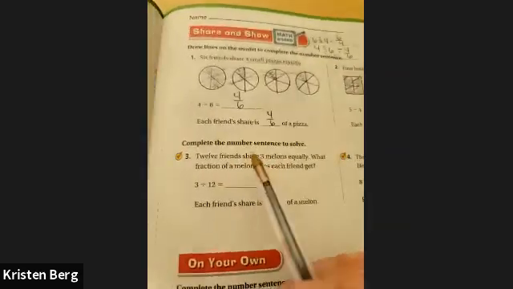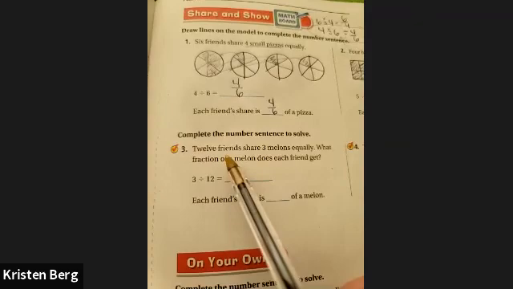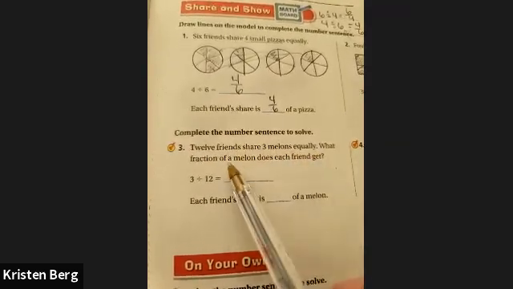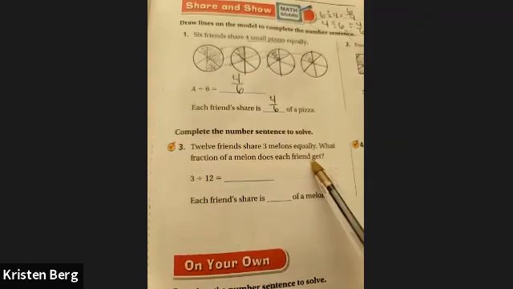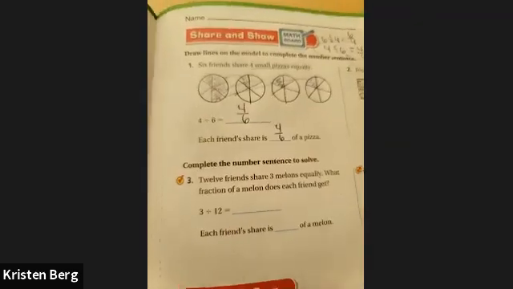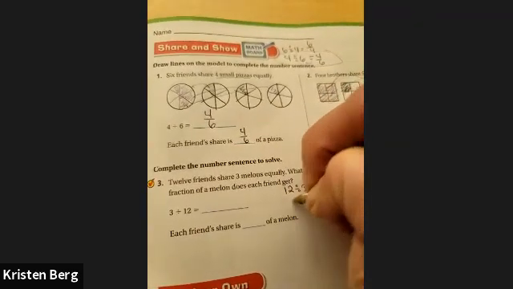All right, this one says complete the number sentence to solve this. So 12 friends share 3 melons equally. What fraction of the melon does each friend get? So they just want what the fraction is going to end up looking like. So again, you're either going to get 12 divided by 3 or 3 divided by 12.